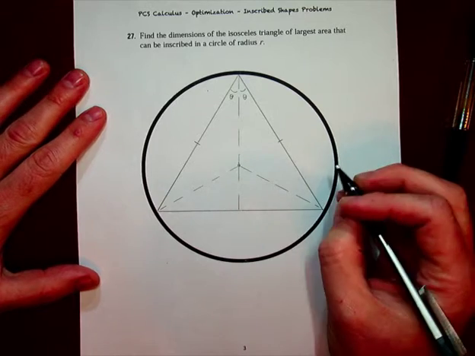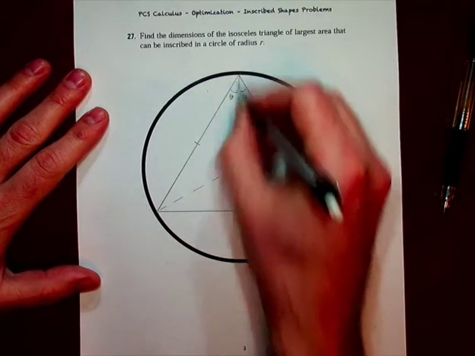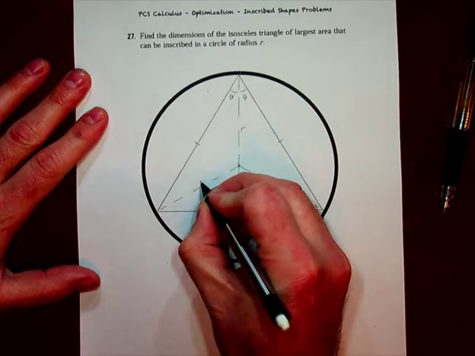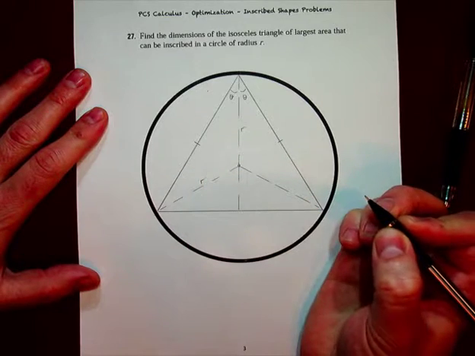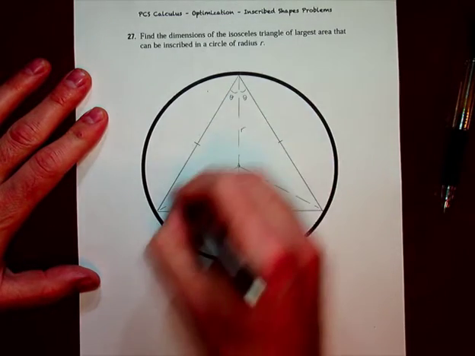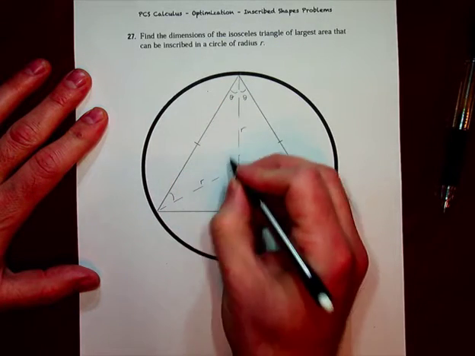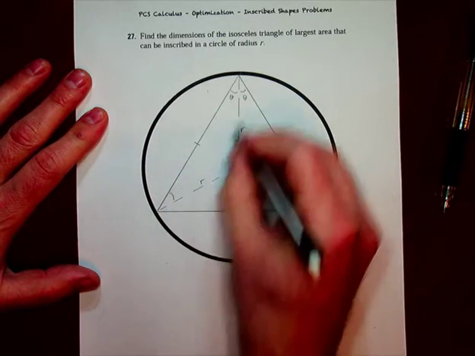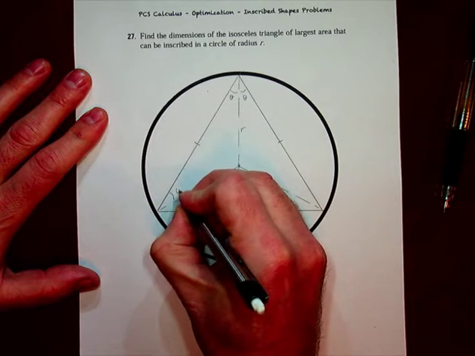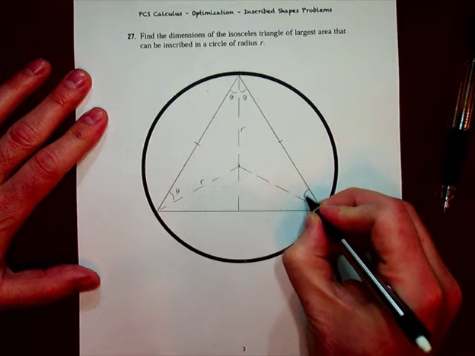I think that's actually kind of cool. So here is an R. This is also R, which makes this triangle right here that I've designated isosceles, which means that not only are these 2 sides equal, these 2 angles are equal.